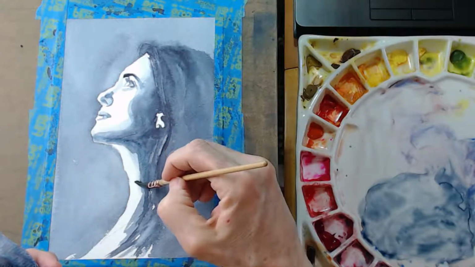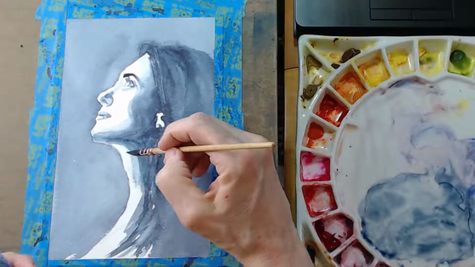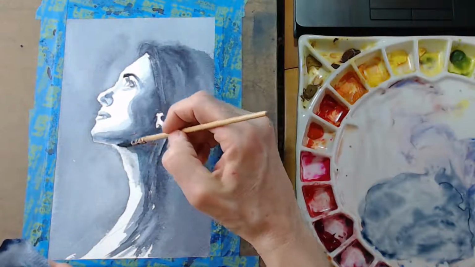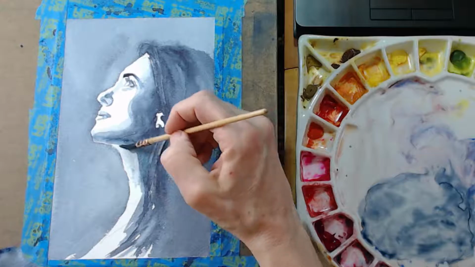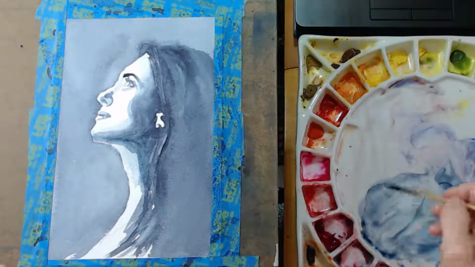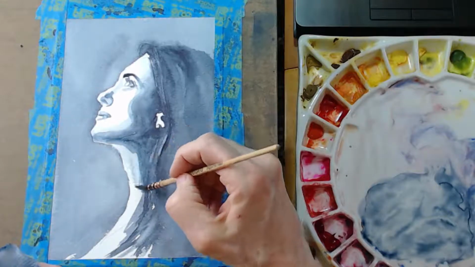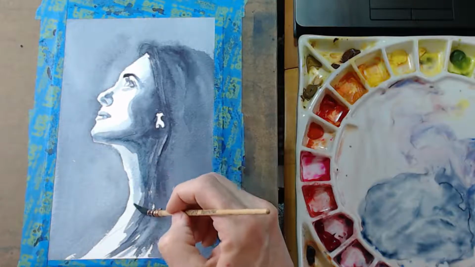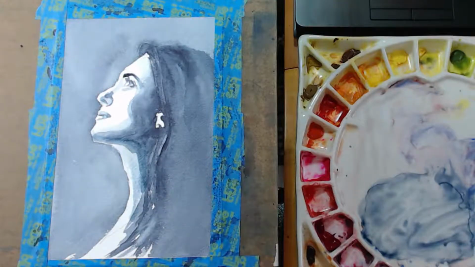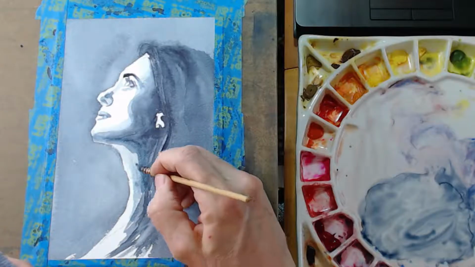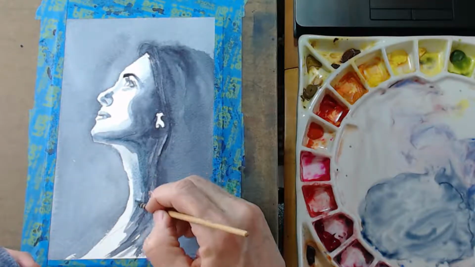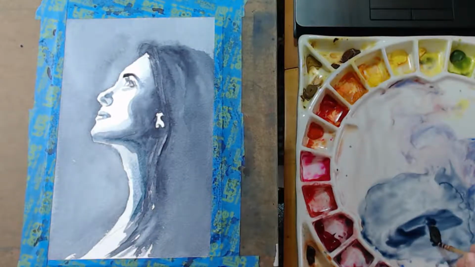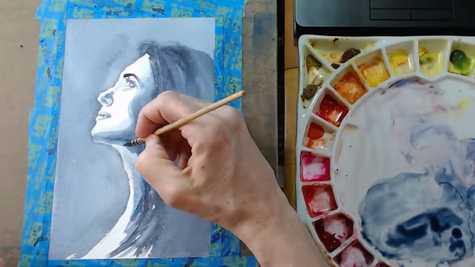Alright, so now, if you compare the value on her neck to the value of her face, it is darker. Her entire neck is darker, except for maybe at the very front there, right here, where it hits the dark background. But even then, it's darker. And so I had left the front part of the neck pretty white, or completely white, and now I'm realizing it's not right. It's too light.